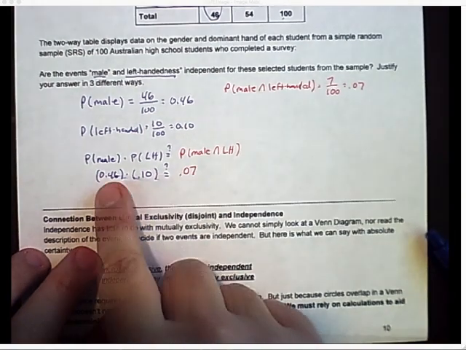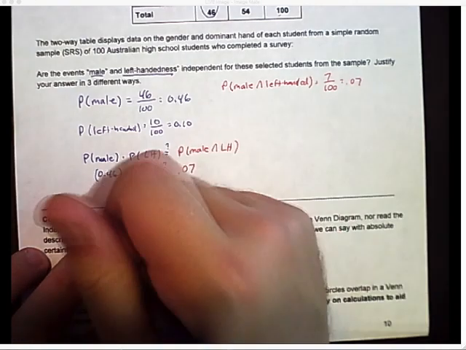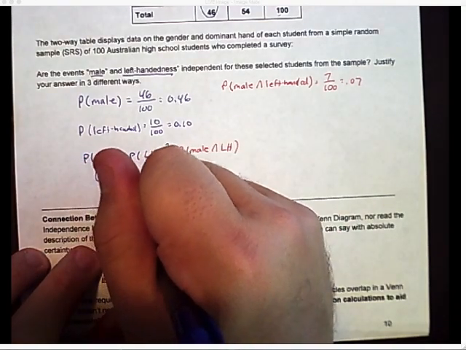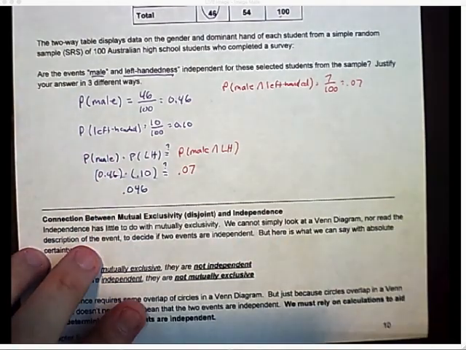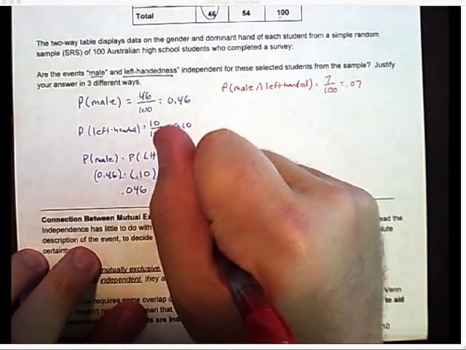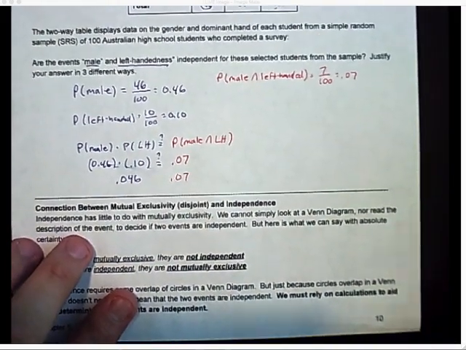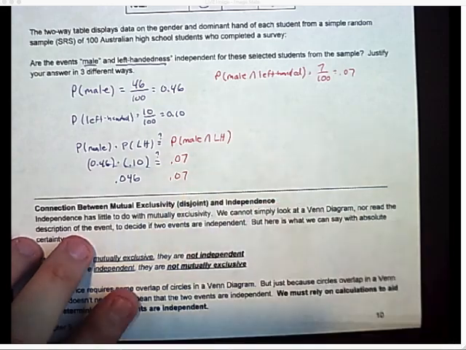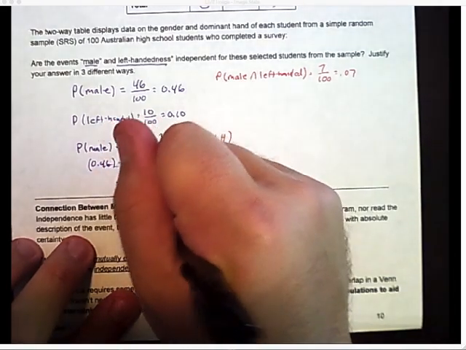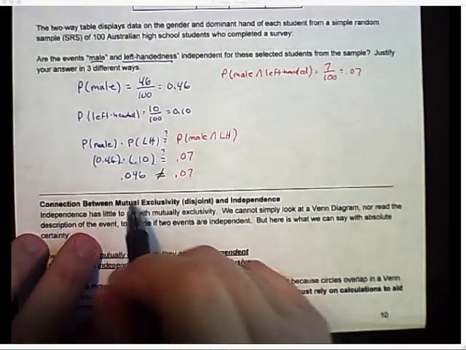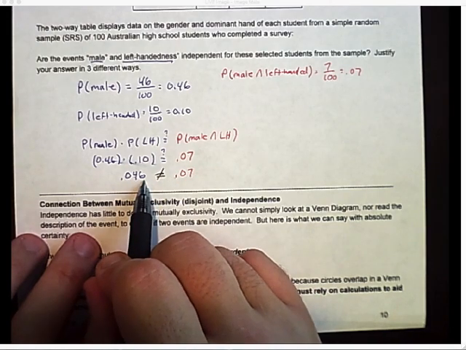Well, if you do this in your head or in a calculator, this turns out to be 0.046. So ask yourself the question: is that a true statement? Does that equal that? And you'll say, no, they don't. Those two numbers are not equal to each other.